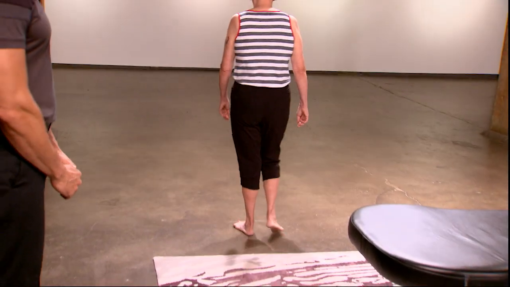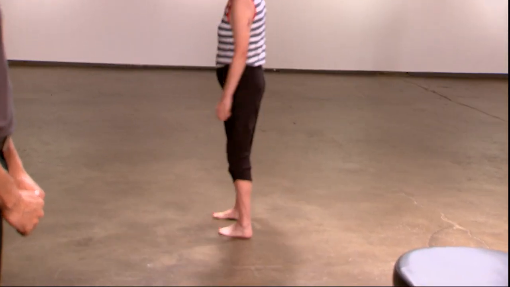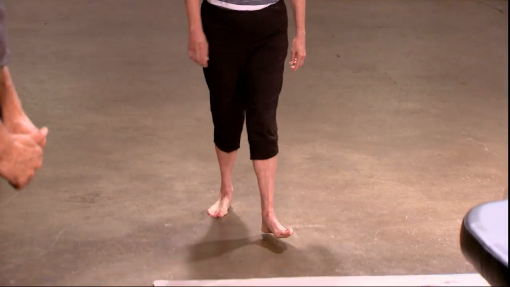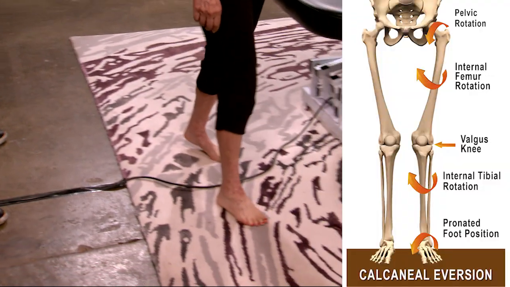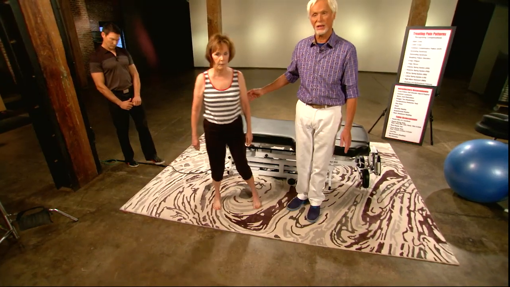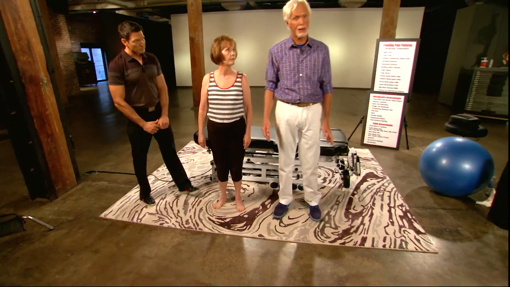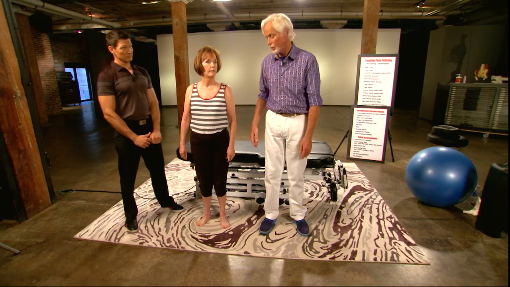And you can see how the left arch wants to collapse more than the right, and it's a little bit more externally rotated. Calcaneal eversion more on the left side. So why is she having medial knee pain? Another right motor dominant thing.